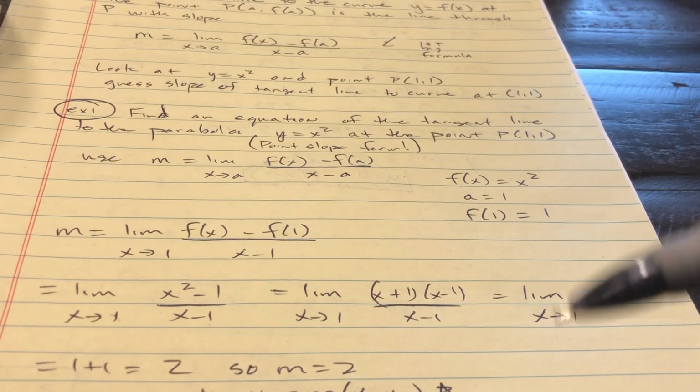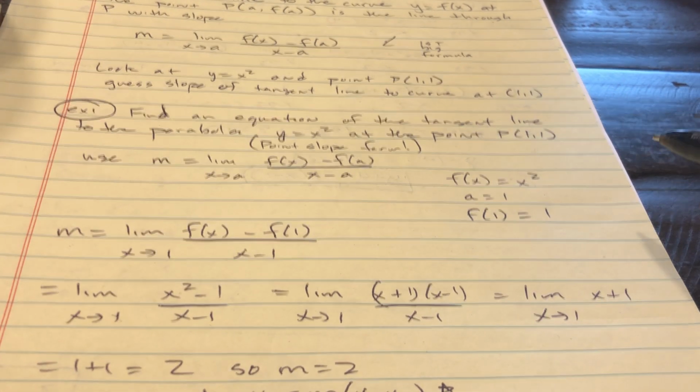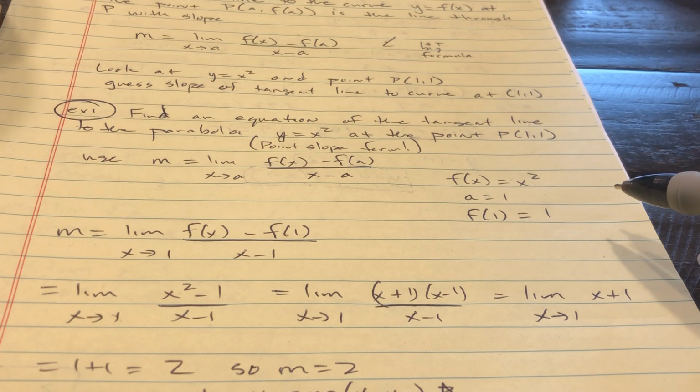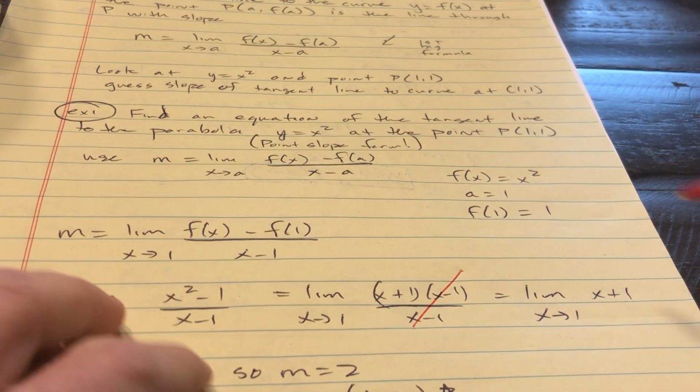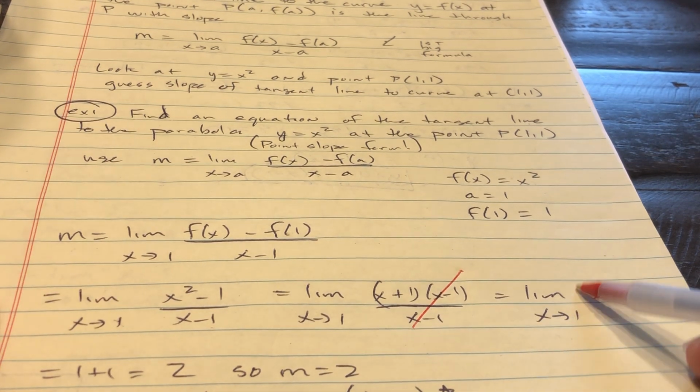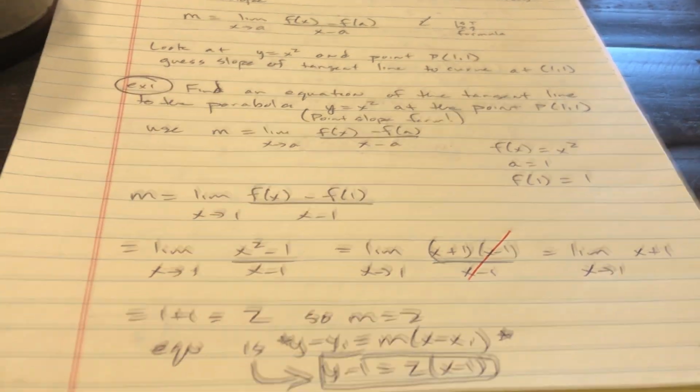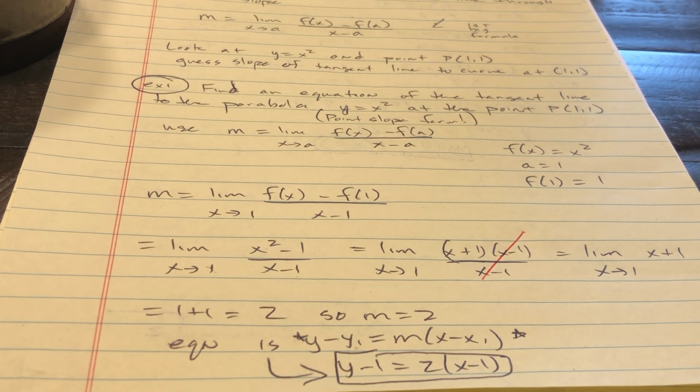We are going to have to use the tricks we learned in section 2.4. So I need to factor x squared minus 1, and there it is. X minus 1 is a problem because within my denominator is 0. So that problem then cancels. So I have the limit as x approaches 1 of x plus 1. Now I can plug 1 in for x. And that equals 2, so my slope is 2.